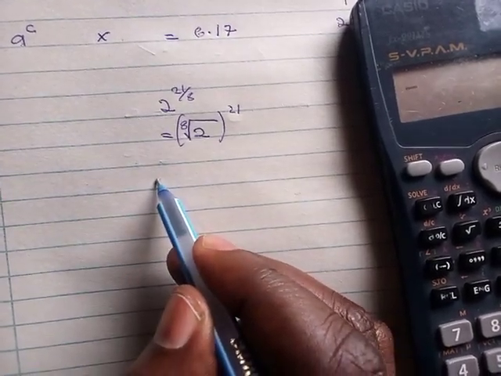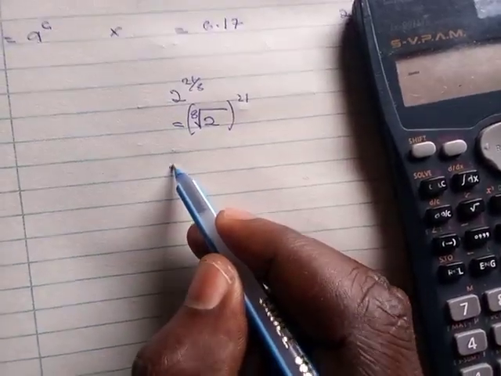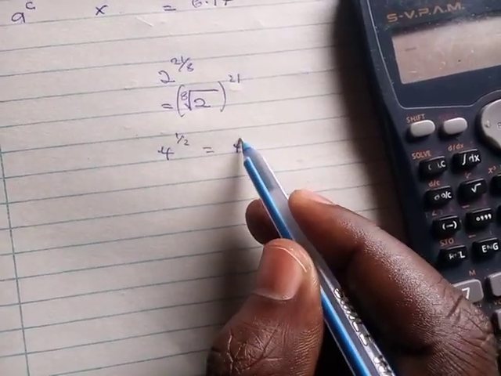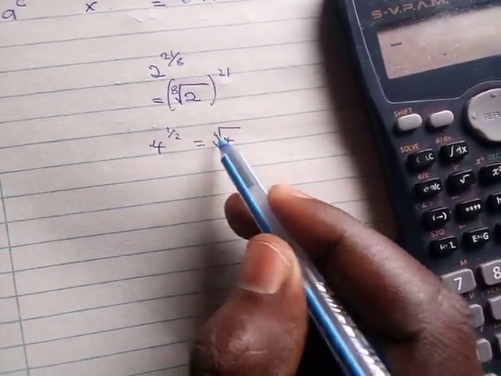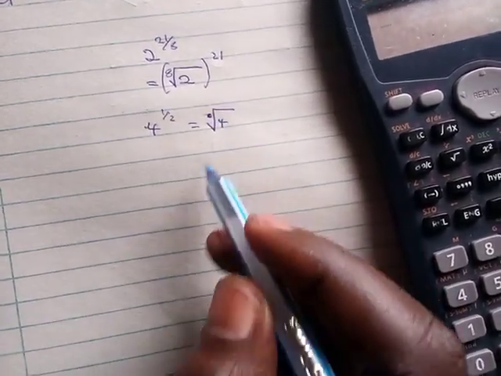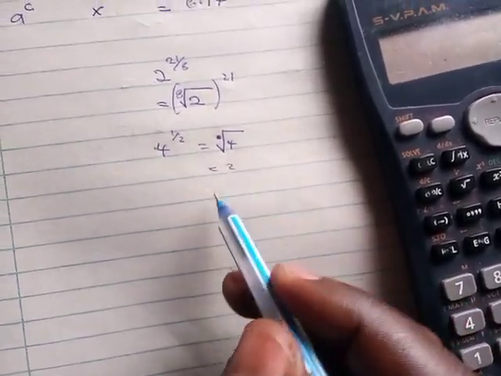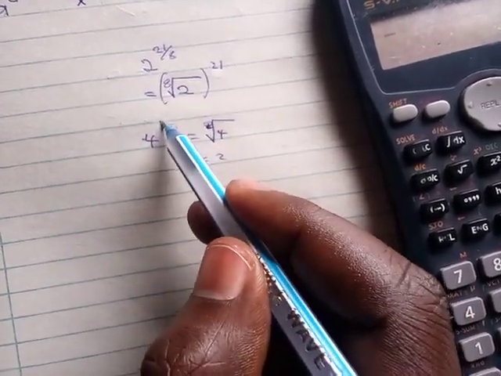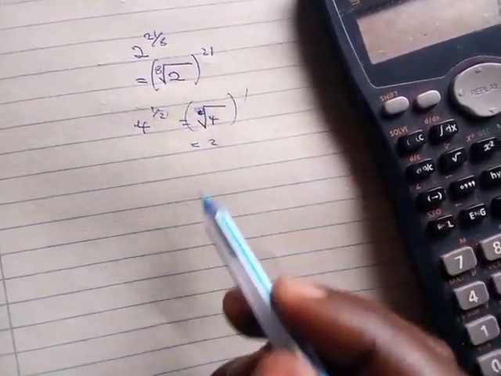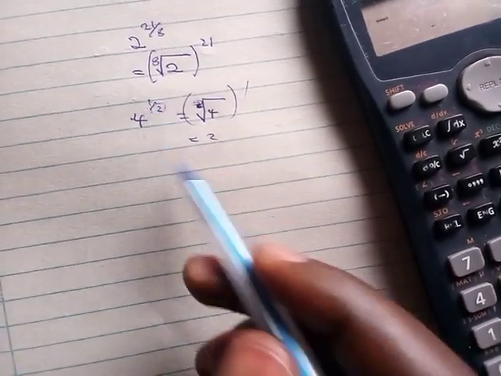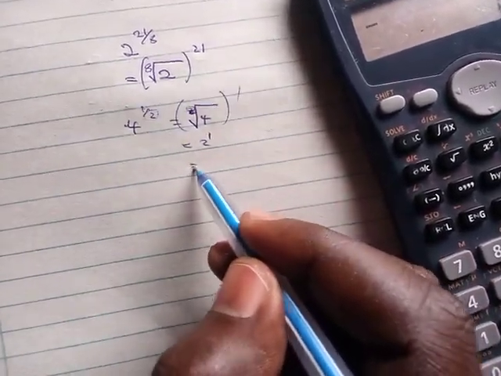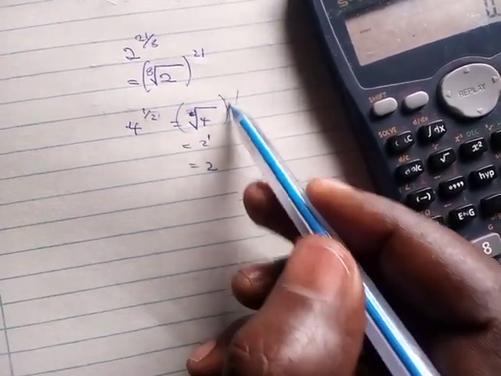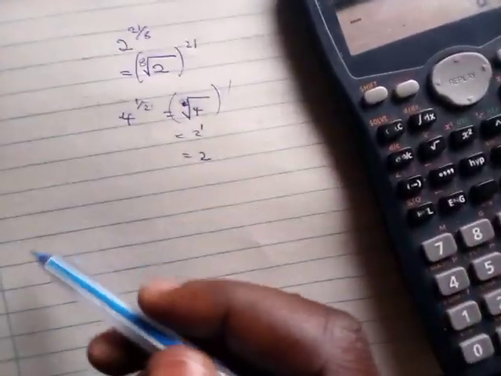Like when you're having, let's say, 4 power half, this one is the same as the second root of 4, but we don't always put the 2, and then this is the same as 2. So this down here is the one that is the root, and then it is always 2 power 1, because 1 is always up. But any number to the power 1 remains that number, so you end up getting 2. So we don't always put power 1 because we know it doesn't change anything.